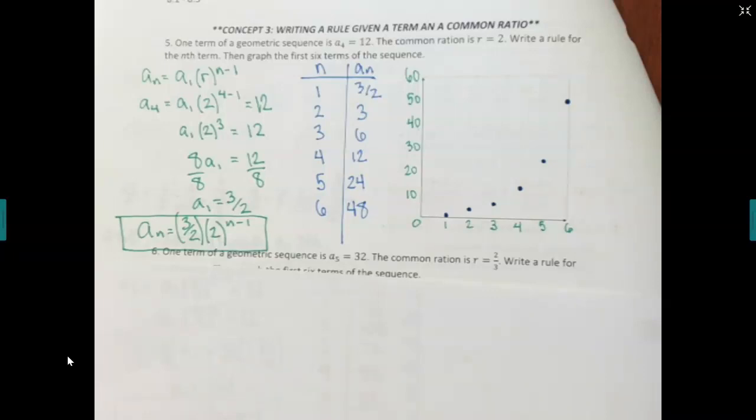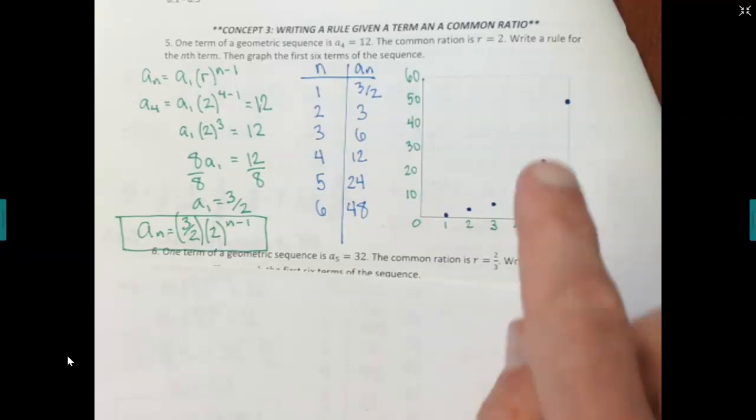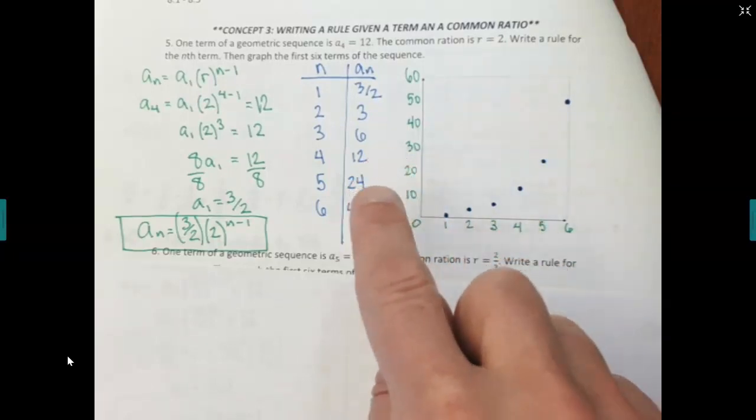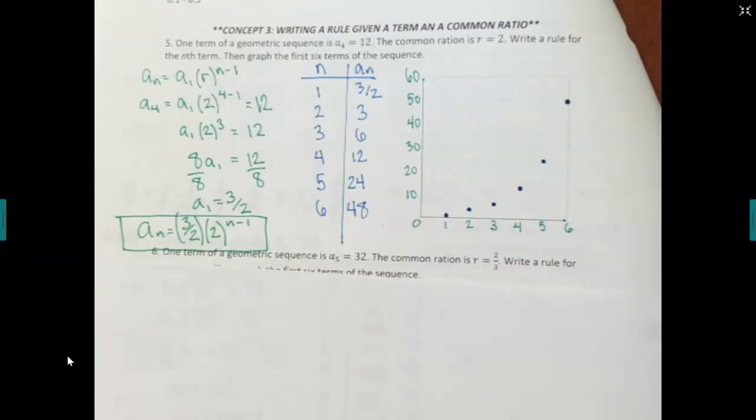So, then, my first term is 3 halves. My second term, all I do is take 3 halves and multiply it by 2, since my common ratio is 2, and I get 3. Take 3 multiplied by 2, I get 6. 6 multiplied by 2, I get 12. 12 multiplied by 2, I get 24. And 24 multiplied by 2, I get my sixth term of 48.